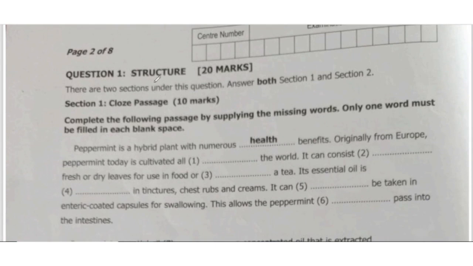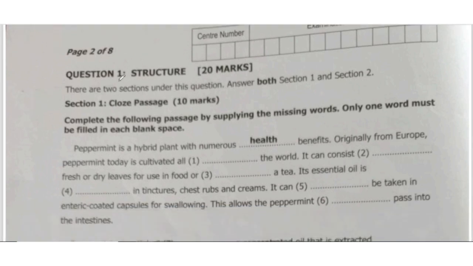Question 1 is structure, which has 20 marks. So this is the space where you are supposed to write the exam number, and you write the center number here. Once you have done that, now we go to question 1, which is structure. It's carrying 20 marks. Now let us listen to the instruction of this question. There are 2 sections under this question. Answer both section 1 and section 2.